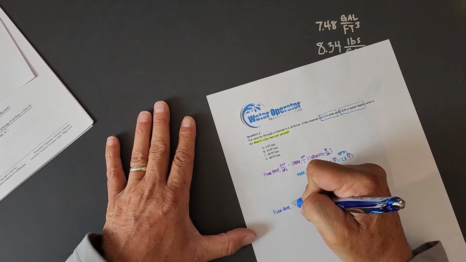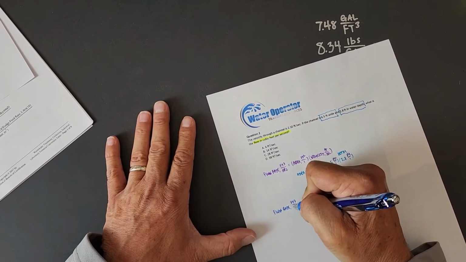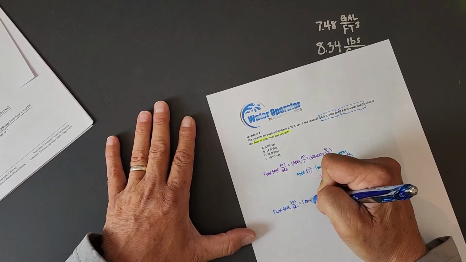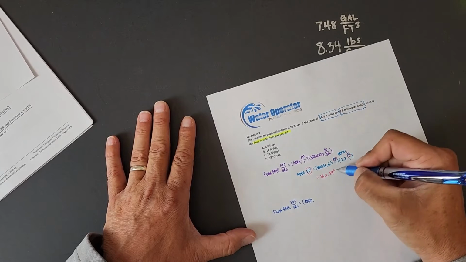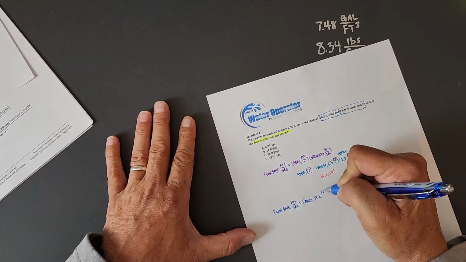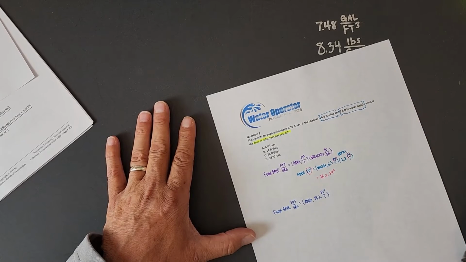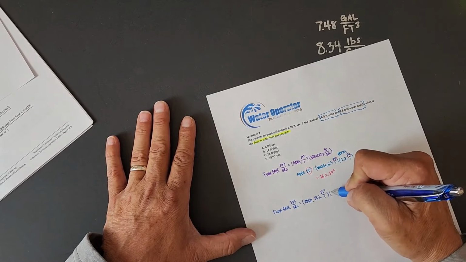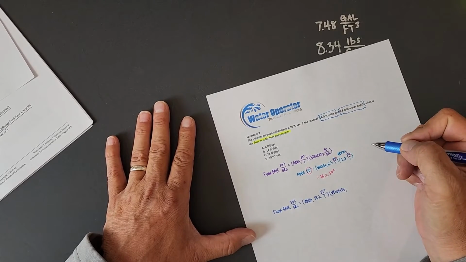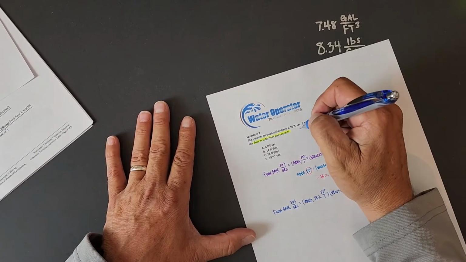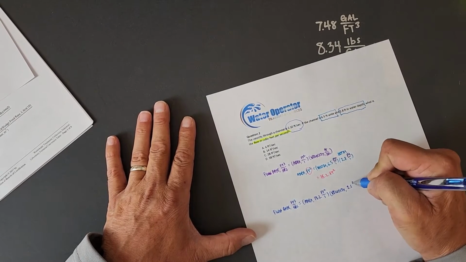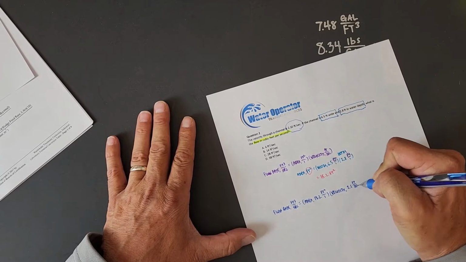Flow rate in cubic feet per second equals the area, which now we know is 18.2 square feet over 1. We're going to multiply that by the velocity, and the velocity through the channel is 2.1 feet per second.